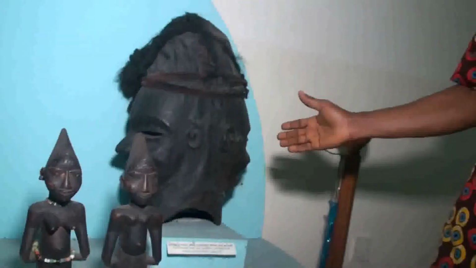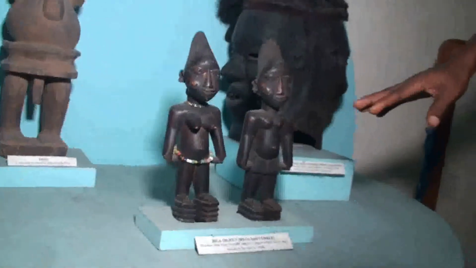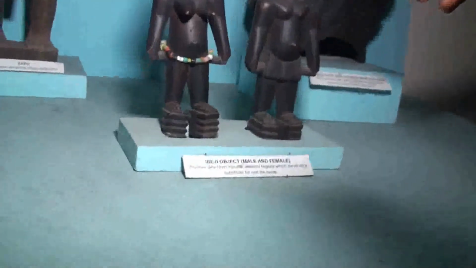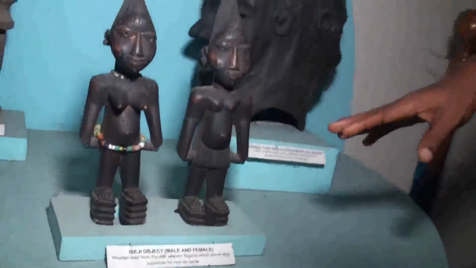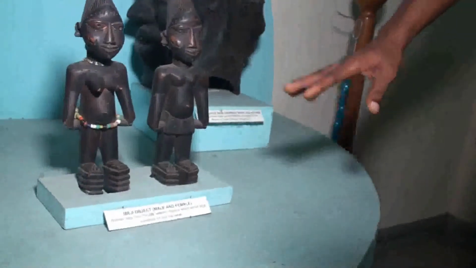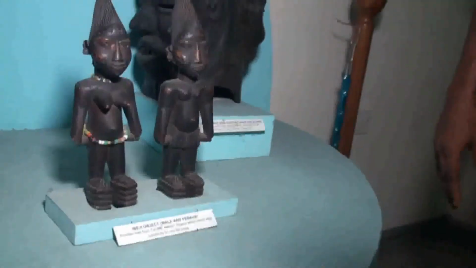And these ones are objects of custom and tradition. This is the double-faced spoon cover plant. This was used for the coronation of the late chief here in Cross River. The Ibeji objects are replicas of twins in Yoruba culture. You know that once twins are born in Yoruba and one dies, these replicas are made and kept so that the one that is living is surviving. So they call them the Ibeji.